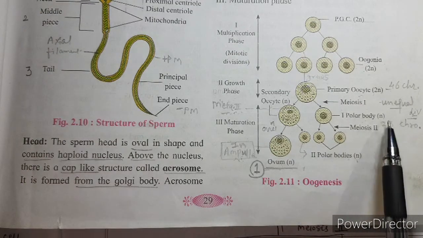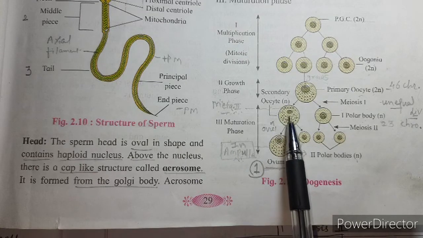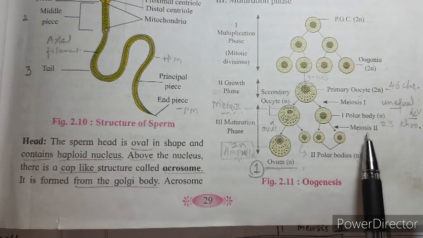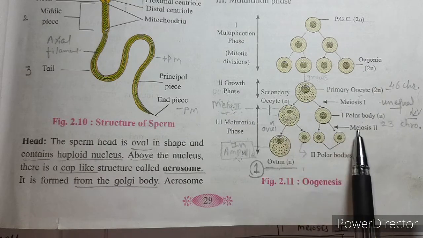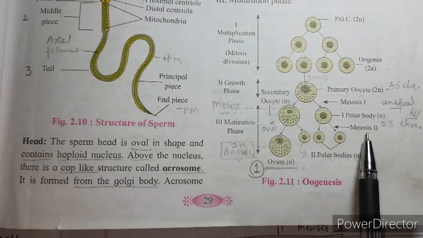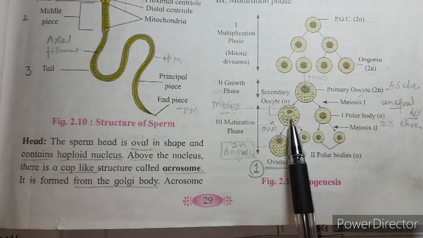Now see here, what happens? This secondary oocyte now enters meiosis 2. Here meiosis 1 is completed. Now the secondary oocyte enters meiosis 2. But see here, meiosis 2 is not completed.